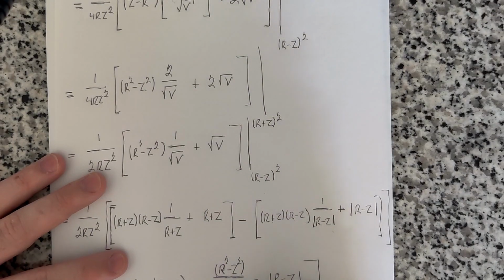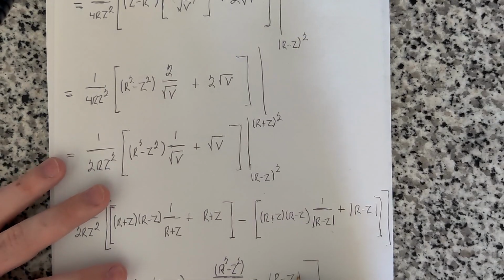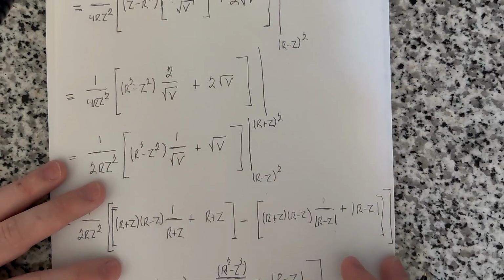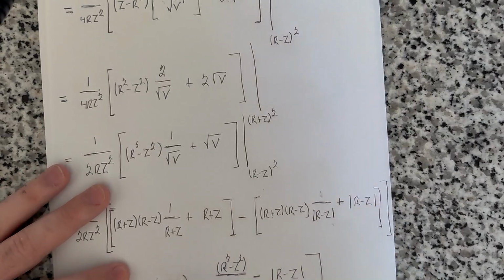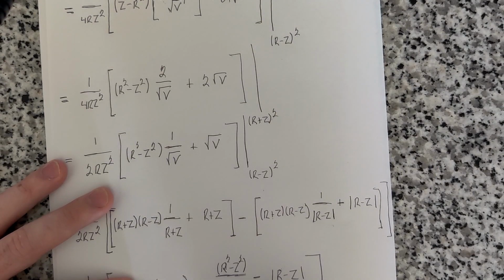So if you multiply the top and bottom of this by the magnitude of r minus z, the magnitude of r minus z times the magnitude of r minus z is the magnitude of r minus z squared, which is always positive. So we can get rid of the magnitude sign. So we're going to have on top r squared minus z squared plus r minus z whole squared divided by the magnitude of r minus z.